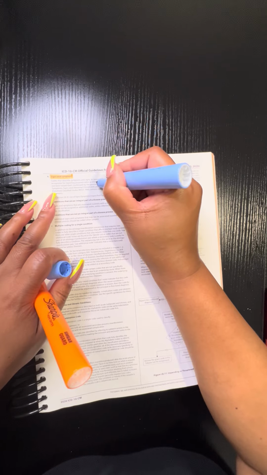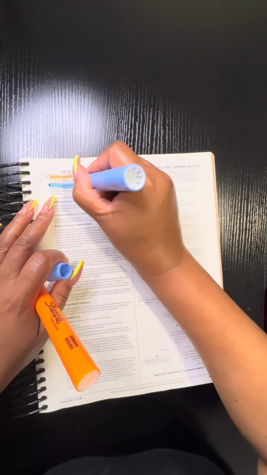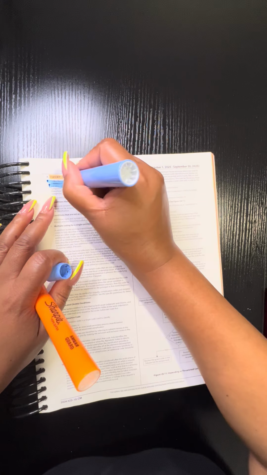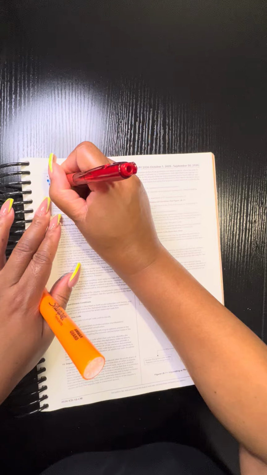So we're going to highlight this entire paragraph, right? I probably should have used another blue. This one is kind of dark, but that's okay. And what we're going to do is circle not.